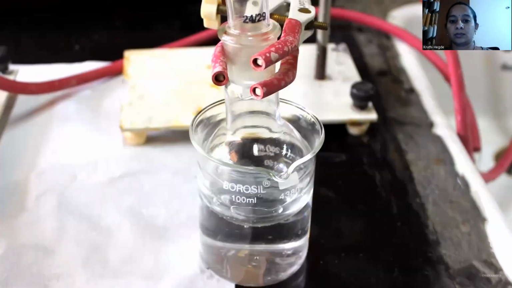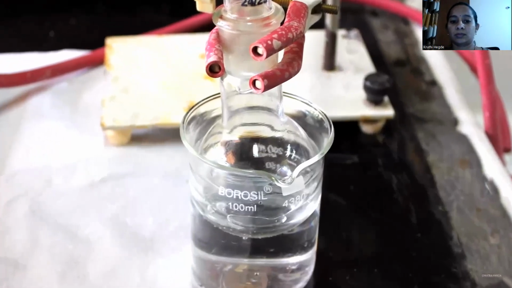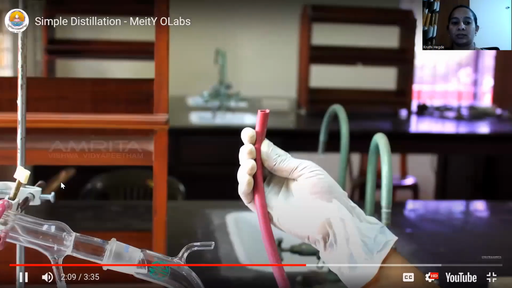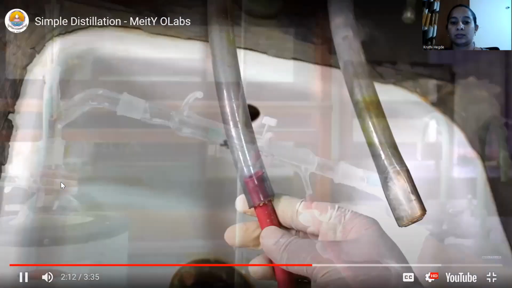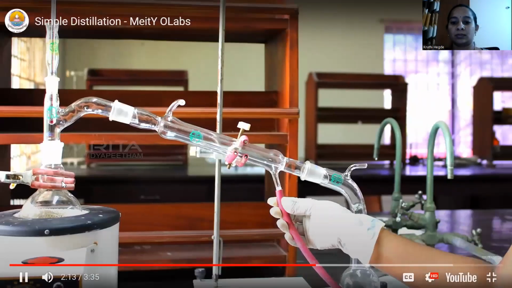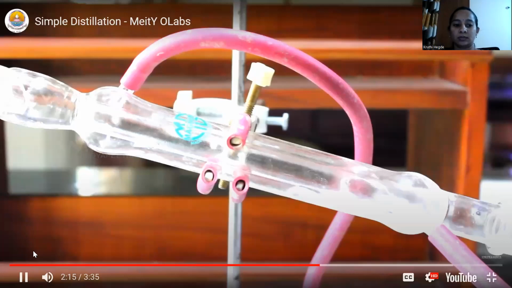Place the RB flask into a beaker containing water. Then, connect a rubber tube between the tap and the inlet of the condenser to allow cold water to enter.